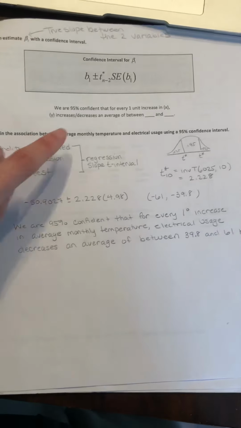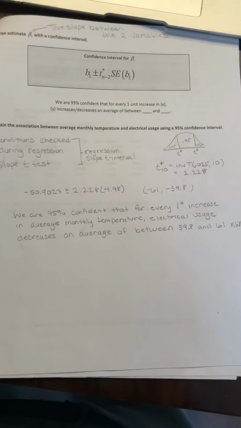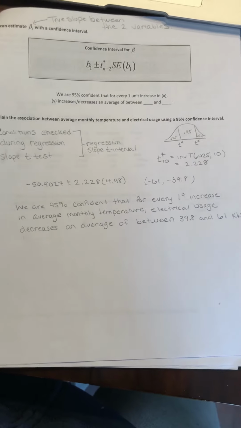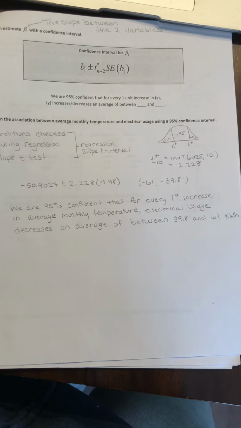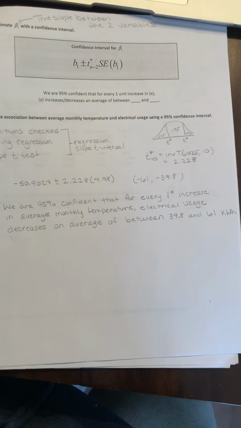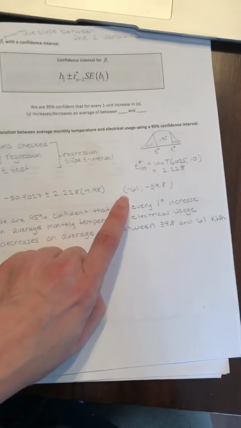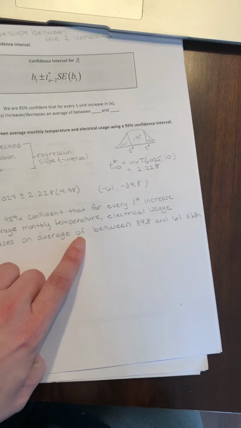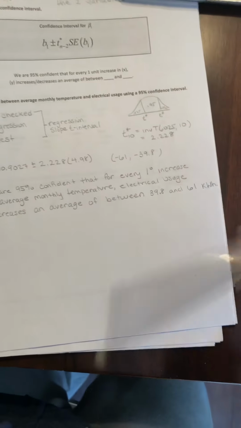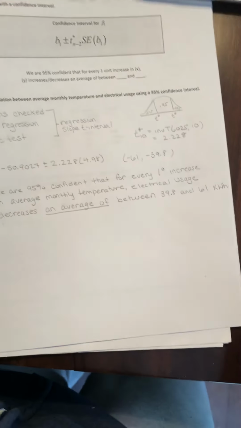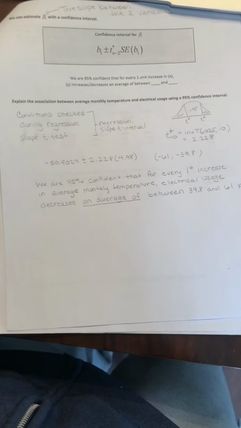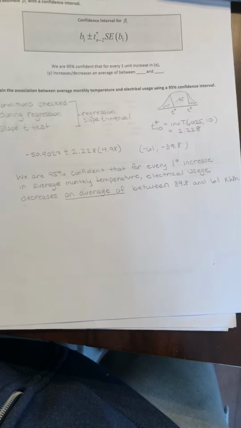So I put this interpretation up here. Basically, we're just going to say as x increases by 1, y changes between these values. But here's how we say it. We're 95% confident that for every 1 degree increase in average monthly temperature, so that's as x increases by 1, my electrical usage, which is y, is going to decrease because my values are negative, an average of between 39.8 and 61 kilowatt hours. Make sure you're saying an average of between those values. So that's how you run the regression slope t-test, and you find and interpret the regression slope t interval.